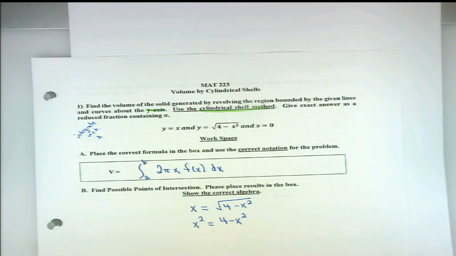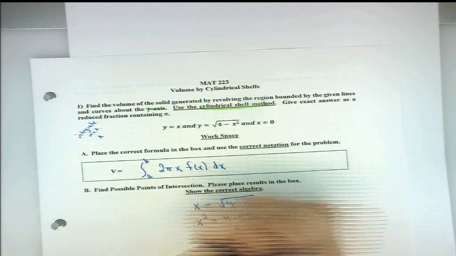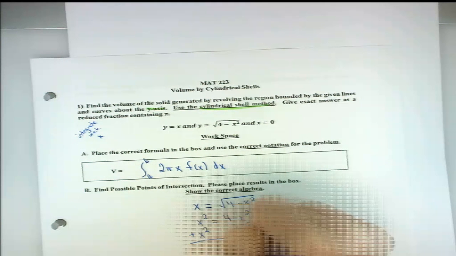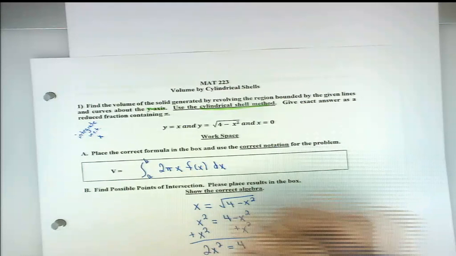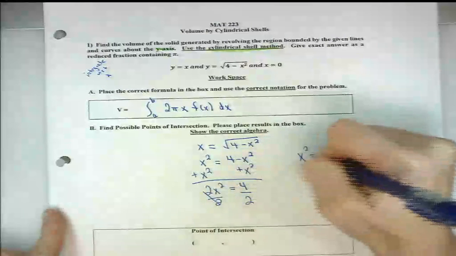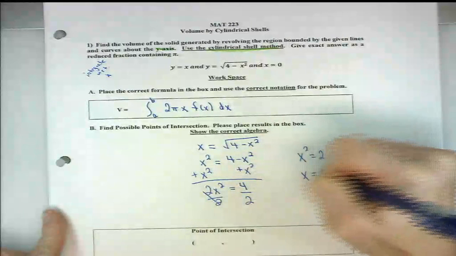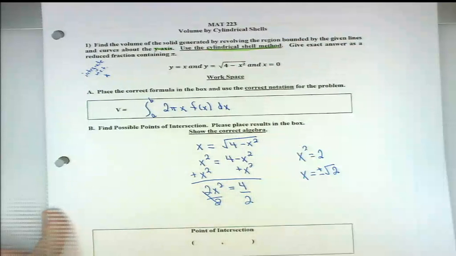Collect like terms, and I'm going to add an x squared to each side. And you get x squared is equal to 2. So x is equal to plus and minus the square root of 2. Possibilities there.